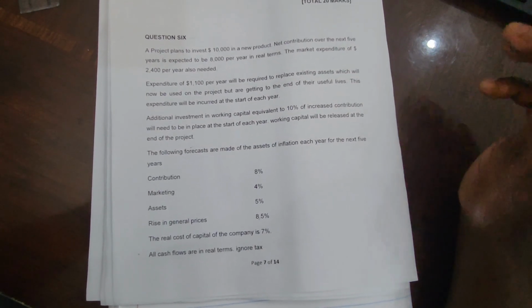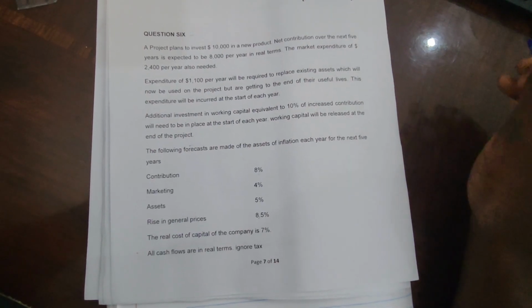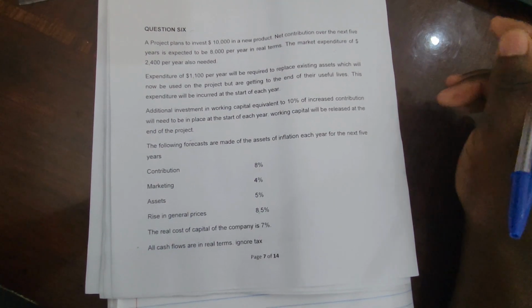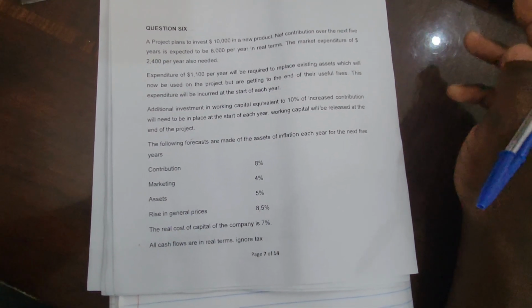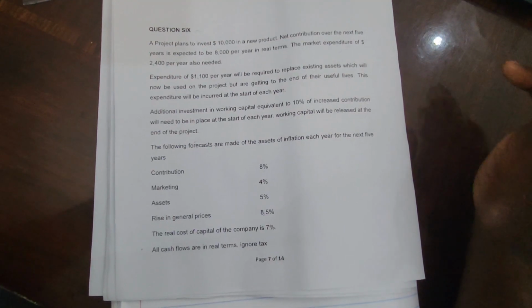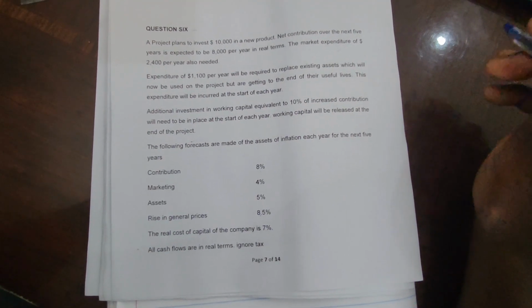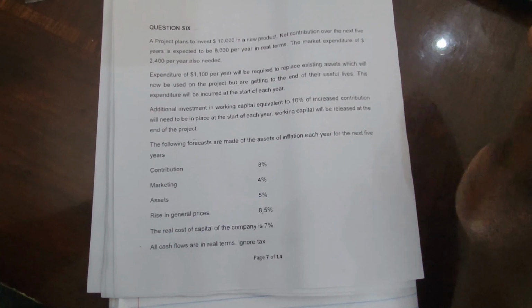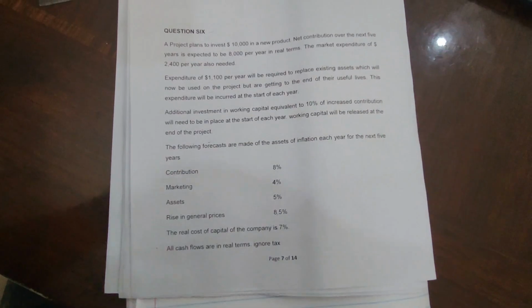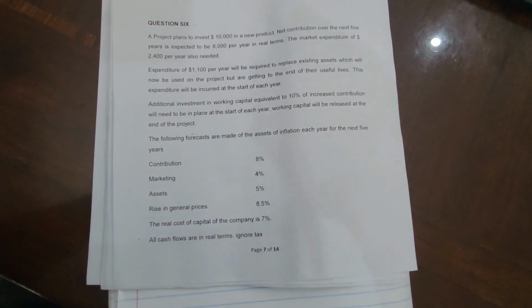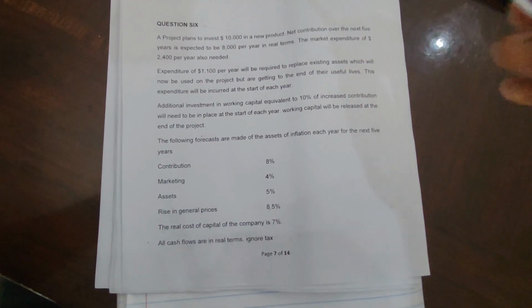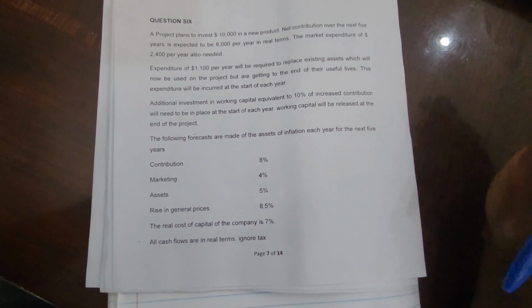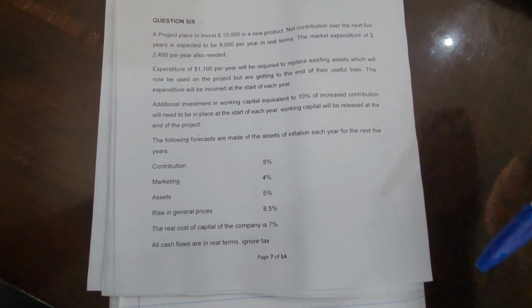Then the expenditure of $1,100 per year will be required to replace the existing assets, which will now be used on the project but are getting to the end of their useful lives. This expenditure will be incurred at the start of each year. Additional investment in working capital equivalent to 10% of increased contribution will need to be in place at the start of each year. Then the working capital will be released at the end of the project. So the following forecasts are made of the rates of inflation each year for the next 5 years.